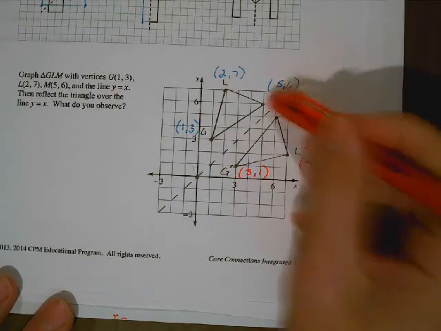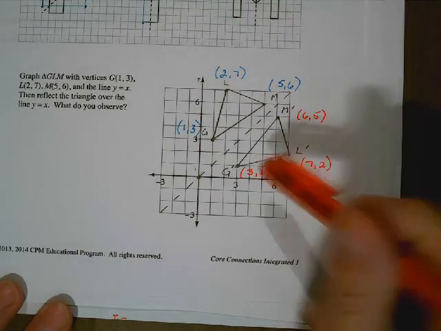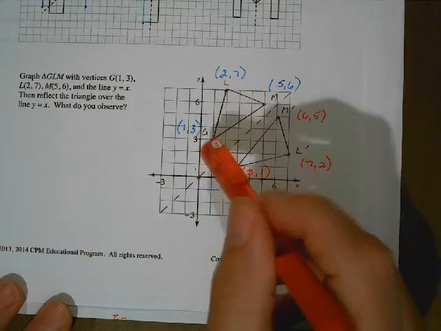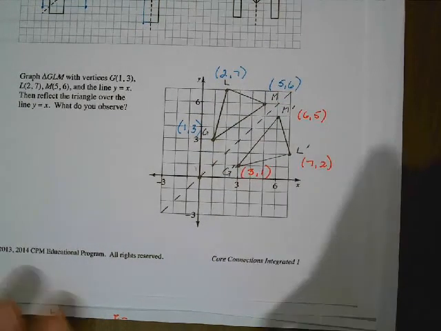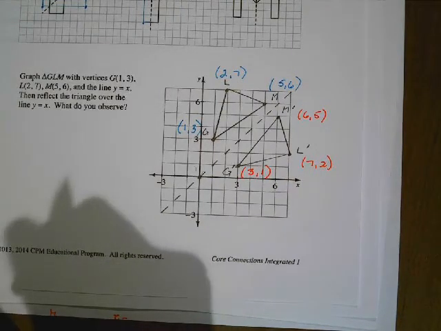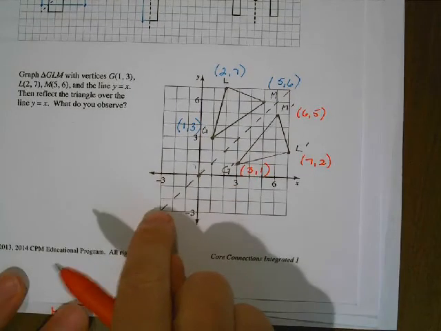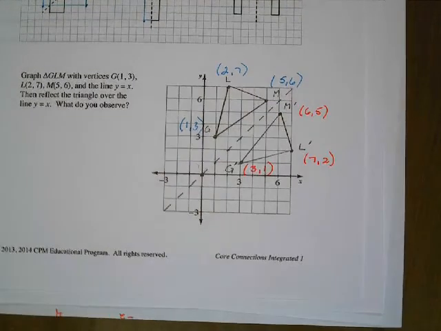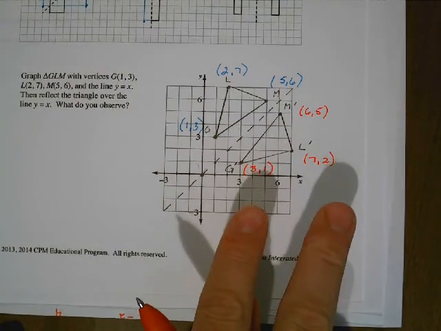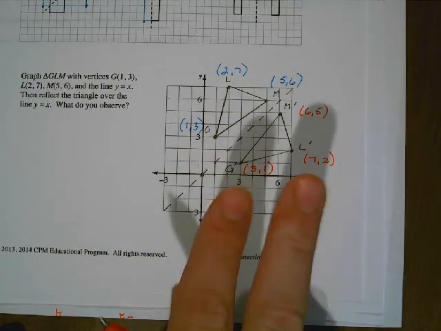Now look at M and M prime. M is 5, 6, M prime is 6, 5. L is 2, 7, L prime 7, 2. G is 1, 3, G prime is 3, 1. So hopefully you saw the relationship there. What we observed is that when we reflect over y equals x, the image has points that have the x and the y switched. So they've been switched with each other.